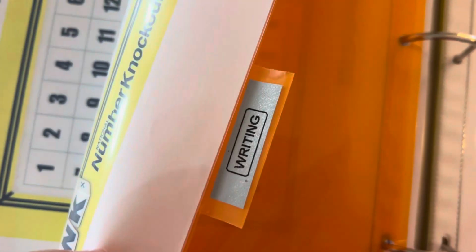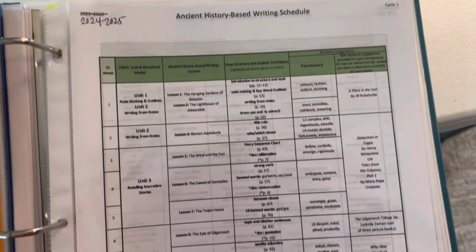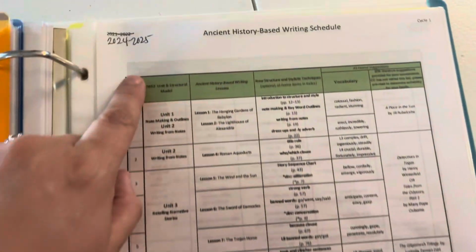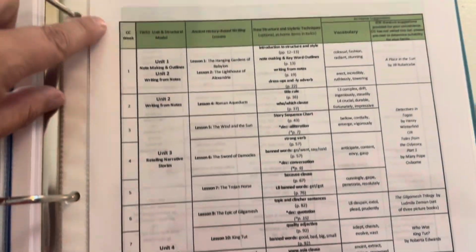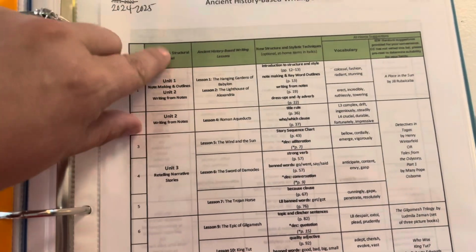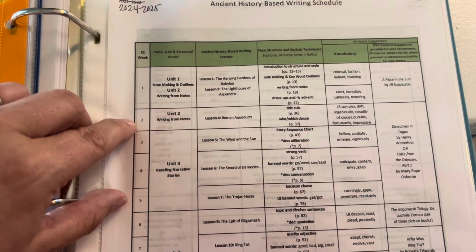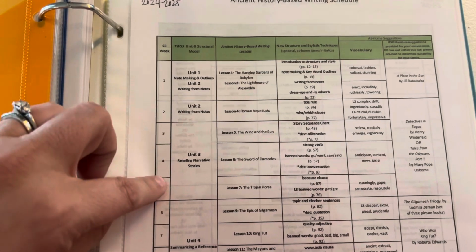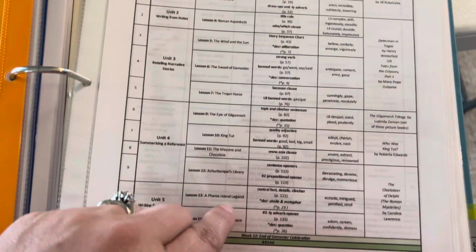Next tab is writing. And in writing, I have our ancient history-based writing schedule, and that's this sheet. So it will talk you through the TWIS units we're in for each week. So each week is here. The unit we're working in is here. So first 2 weeks, we're in units 1 and 2. Then we pick up unit 3 in week 3. That's why we have the next DVD viewing so soon. And then these are the lessons we'll work on.